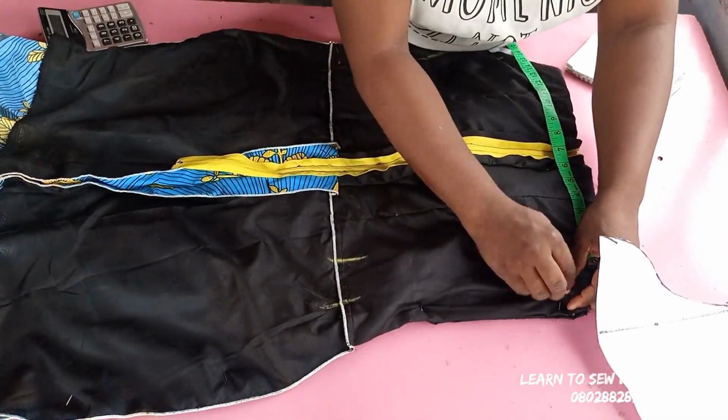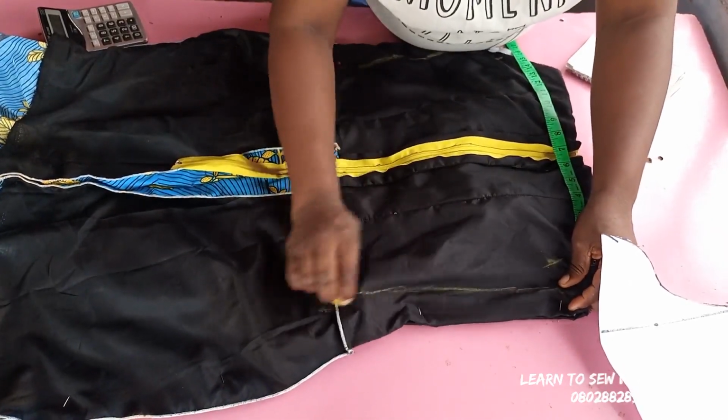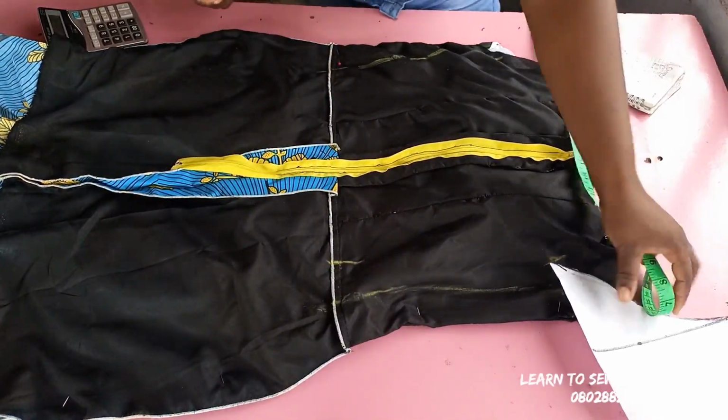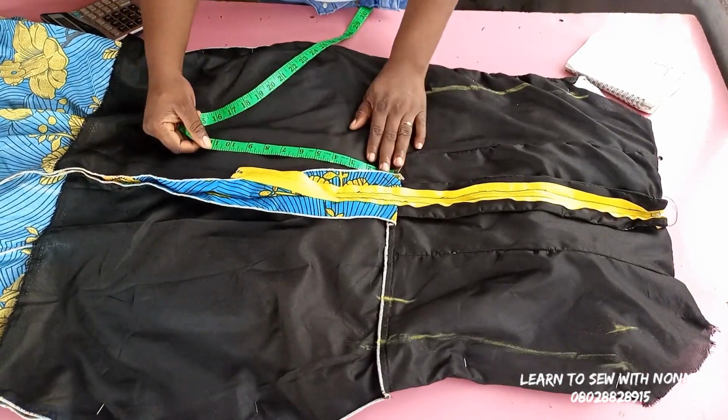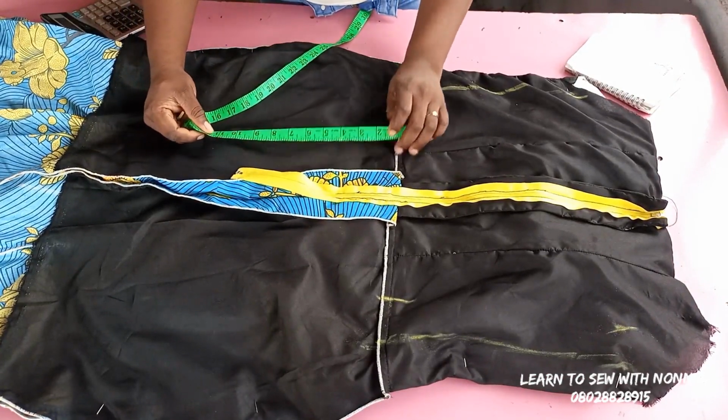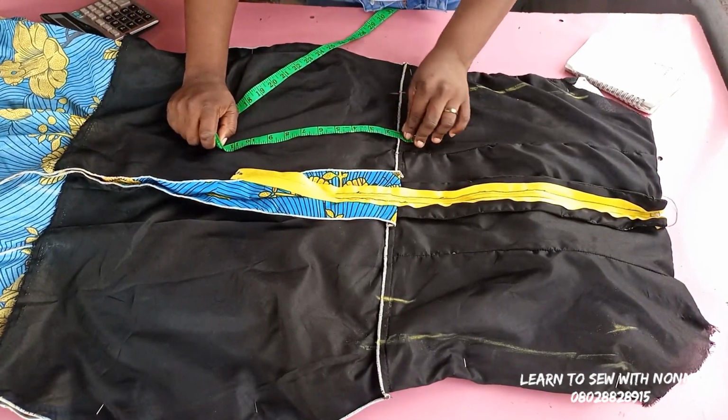I hope I'm explaining this for you to understand properly. This is how to shape your garment. Mark whatever you have as your circumference, then whatever you have left, divide it into 2 and share it on the two sides, on the two side panels.